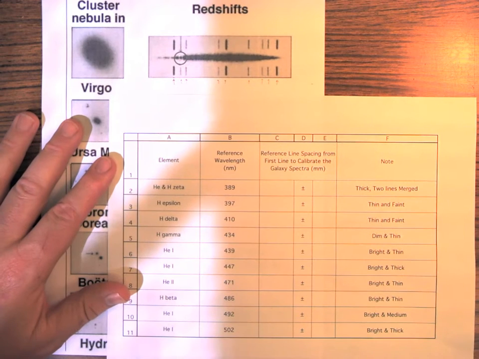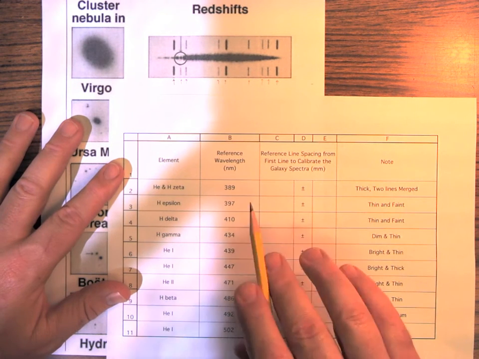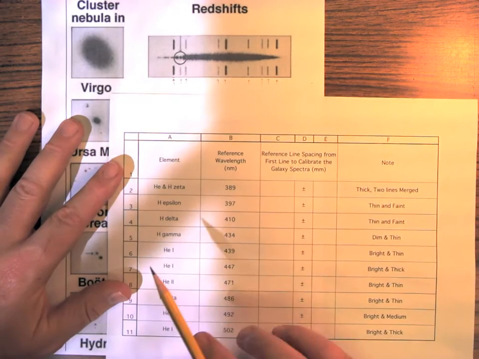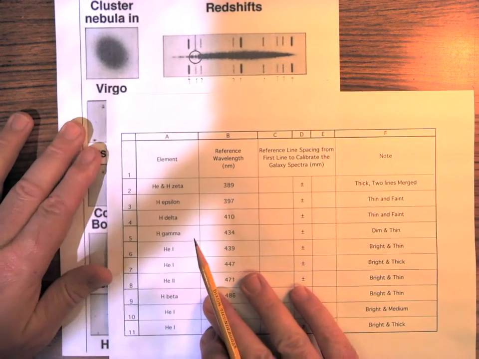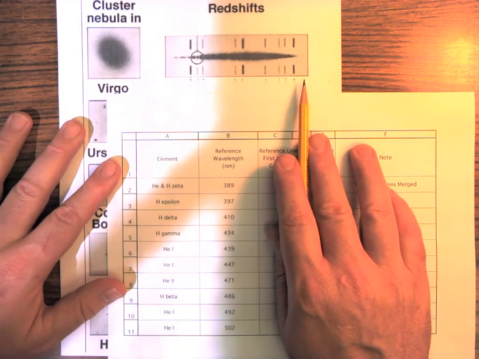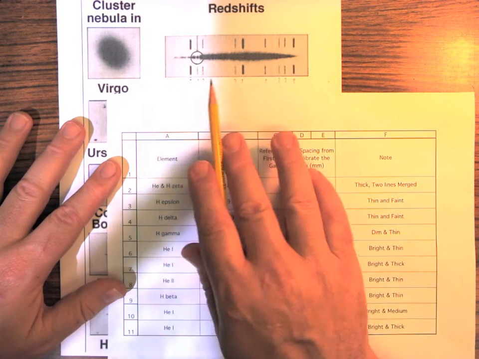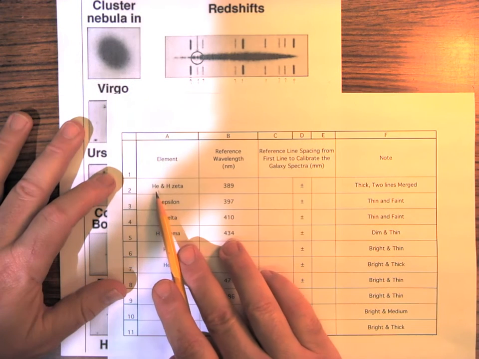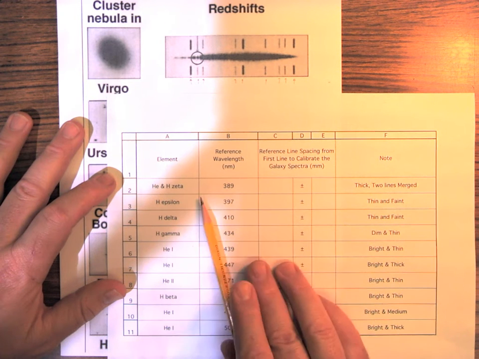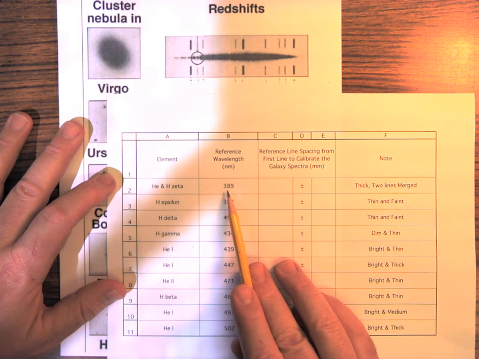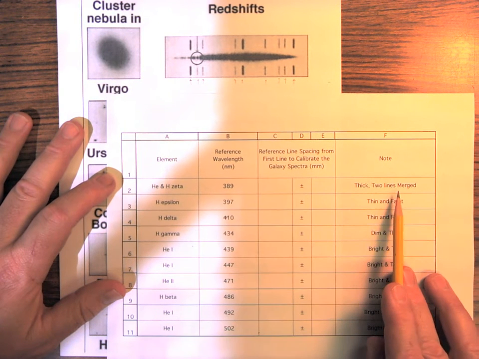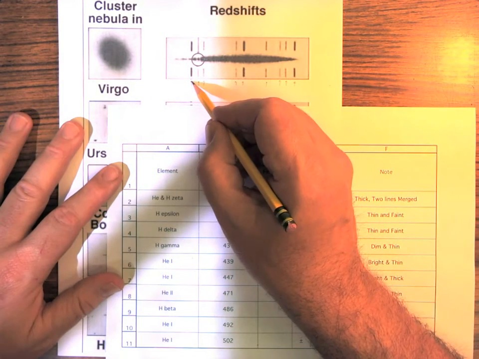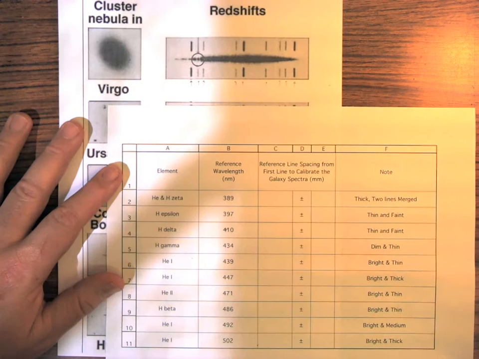So let's first get a sense of which one of these wavelengths correspond to which one of these lines. So notice that on the far right are longer wavelengths, more to the red, and the far left are shorter wavelengths. And so, for example, helium and H zeta lines, this is at about 389, are the thick two lines that are merged. And that's the shortest one we have. So these are clearly this one here. So I can label that.